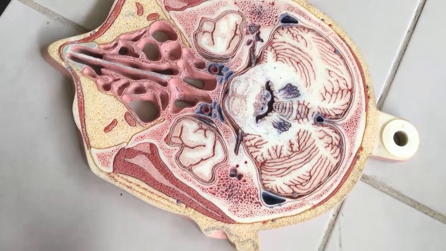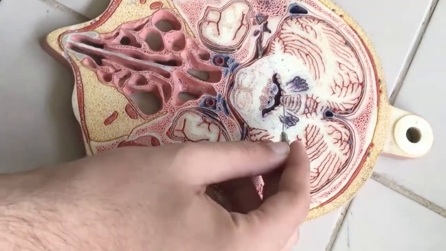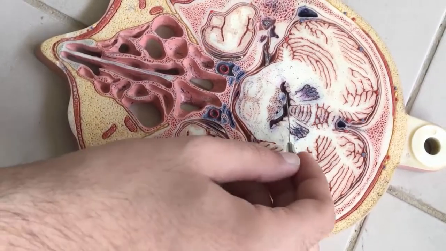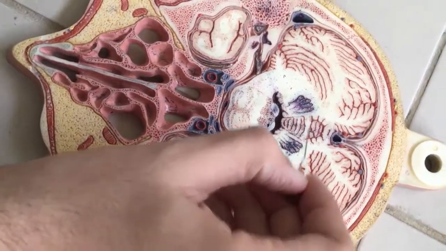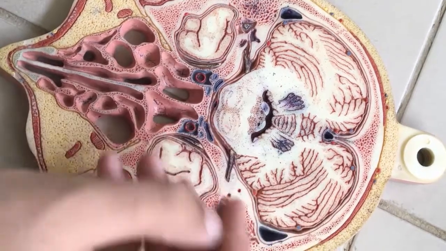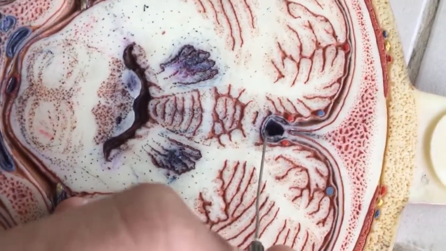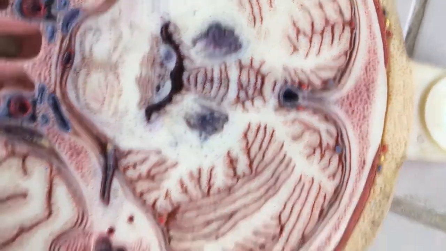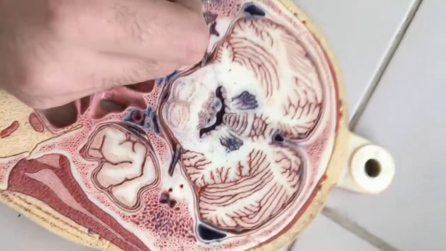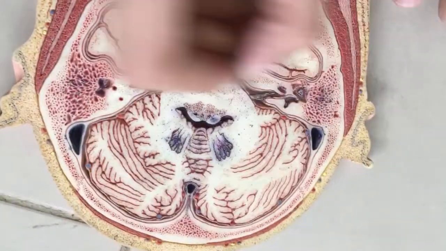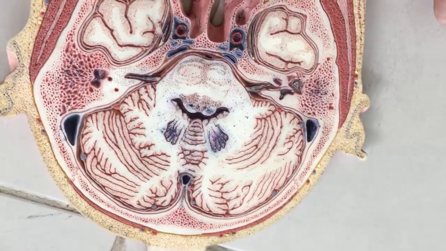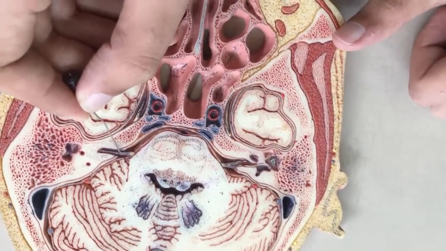This is the ninth plate. In this plate, this is the fourth ventricle. These are the dentate nuclei. This is the basilar artery. Here, this is the occipital sinus. These two are the sigmoid sinuses. This is the vestibulocochlear nerve.